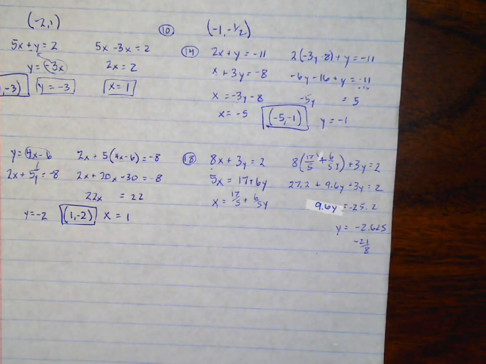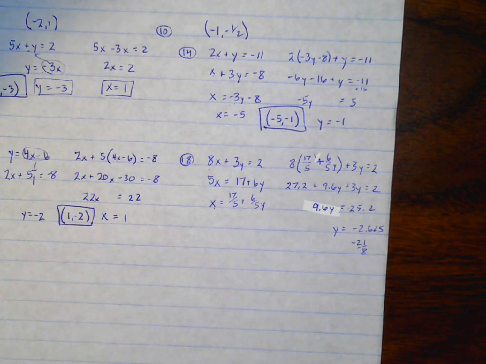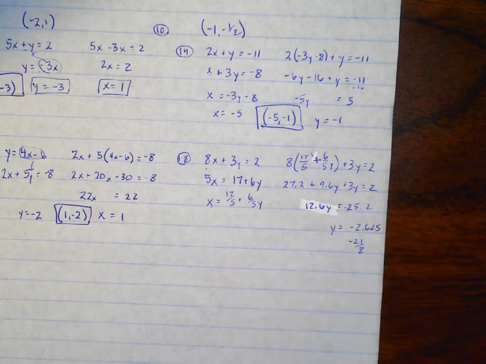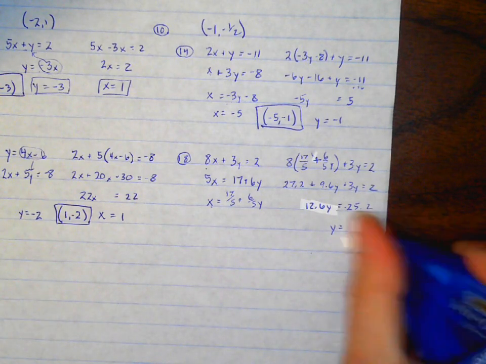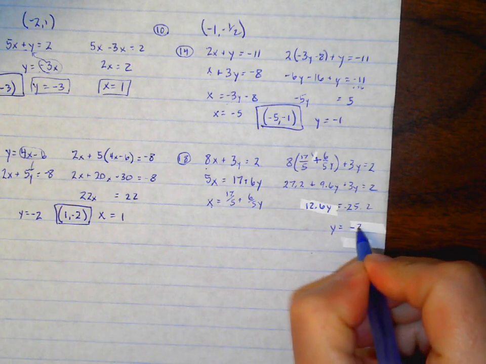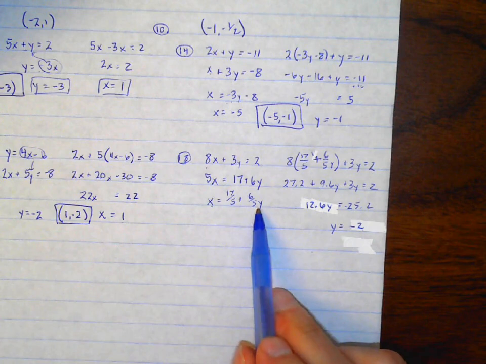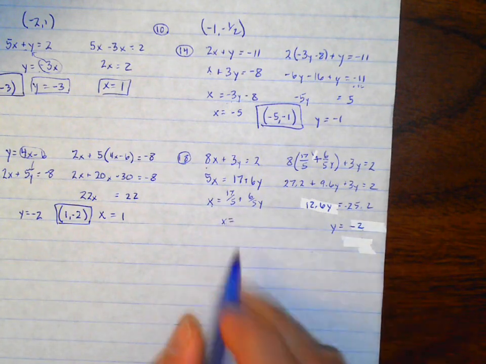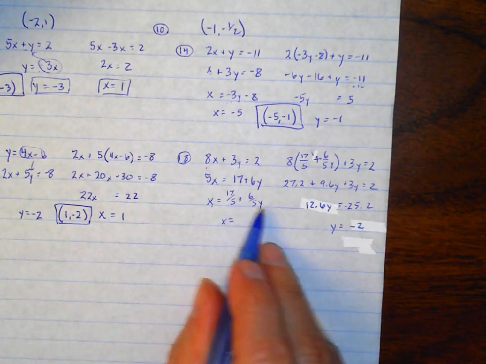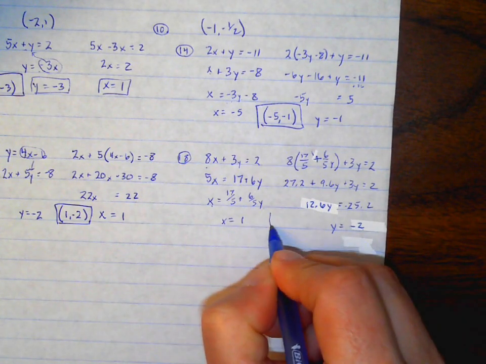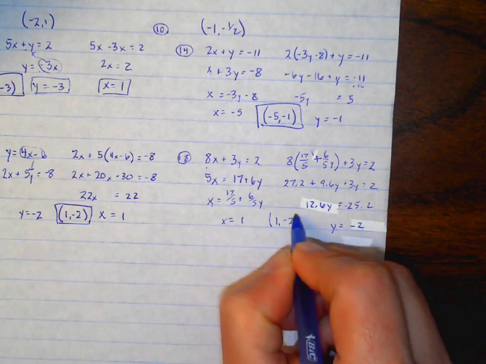Okay. Just noticed my mistake there. Adding these like terms together gives me 12.6, which when I divide gives me y is equal to -2. Now, if I take that -2, plug it back in here, my x is going to equal 17/5 plus that times -2, which gives me 1. So I get the point 1, -2 is my solution.